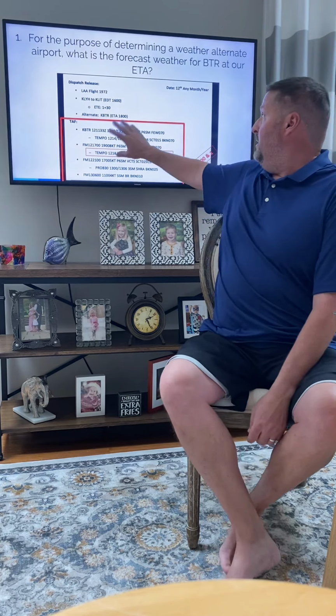All right, so number one, we take a look at our TAF. We find out during the time when we think we might have to have it, it's going to be right on this line, and we're broken at 501, statute miles. So that's our weather. 501 is what we're looking for.